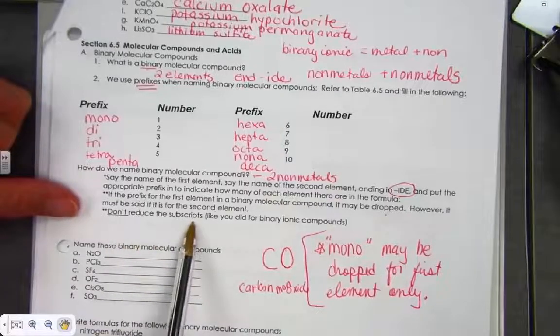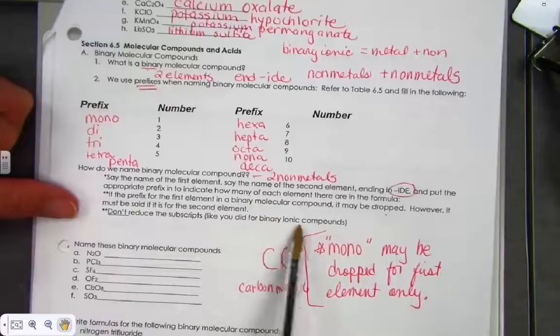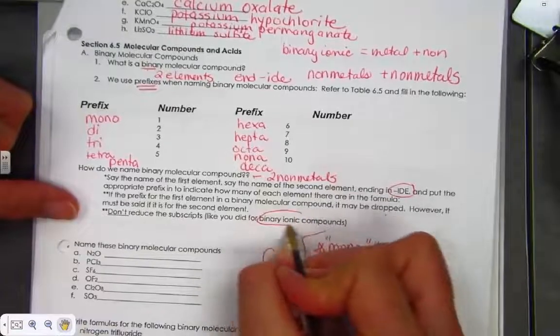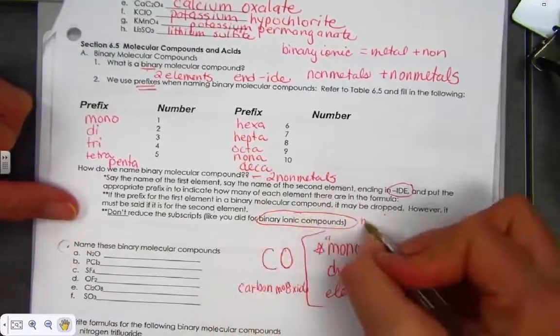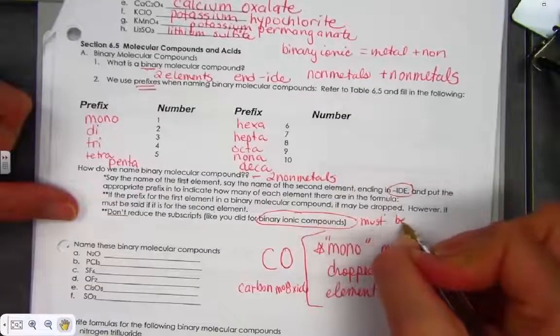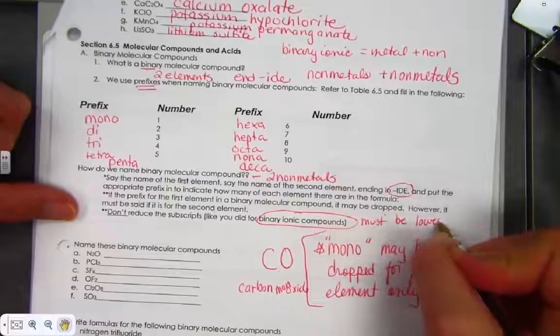Do not reduce the subscripts as we did for binary ionic compounds. Binary ionic compounds must be in the lowest ratio possible.